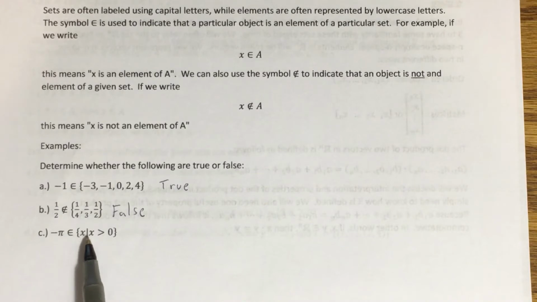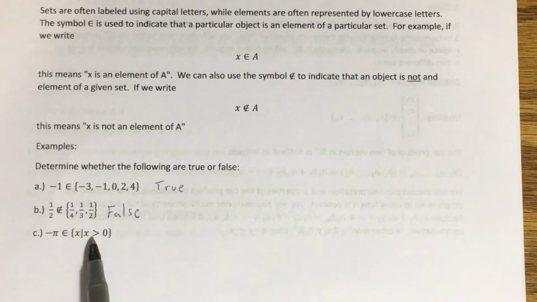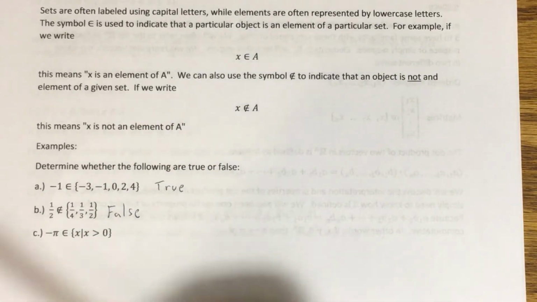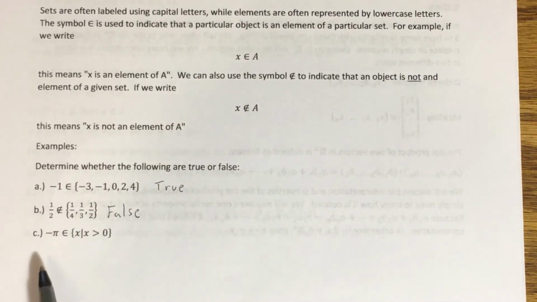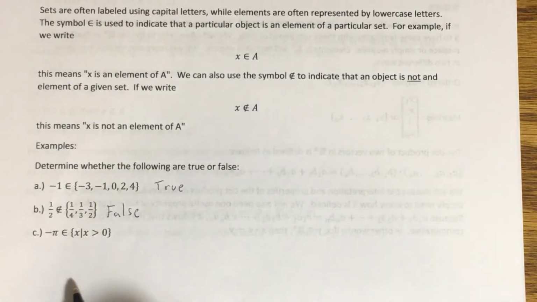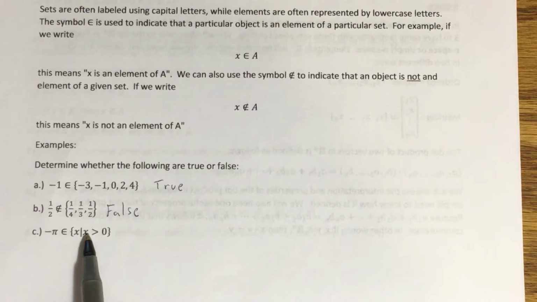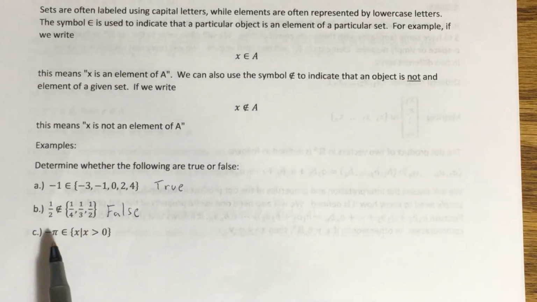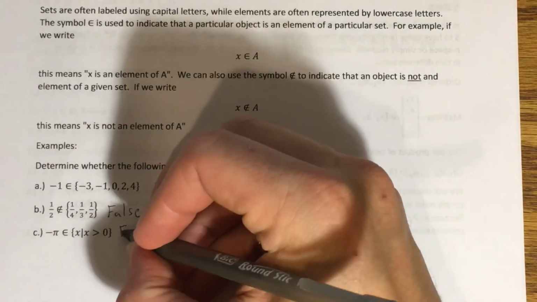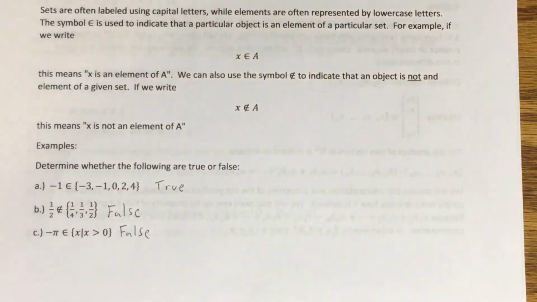Well, again, remember, the elements in this set look like numbers, single numbers, not ordered pairs or anything like that. And the property they have to satisfy is that they have to be greater than 0. Another way of describing this exact same set is the set of all positive real numbers. If a number is greater than 0, that makes it positive. Now pi is positive, but putting the minus in front of it makes it negative. That's a -pi. So this should not belong to this set if this set only contains positive numbers because this number is negative. I would say false in this case as well.